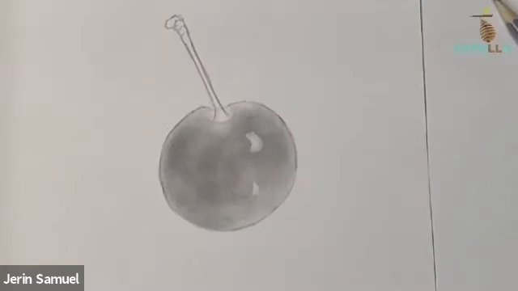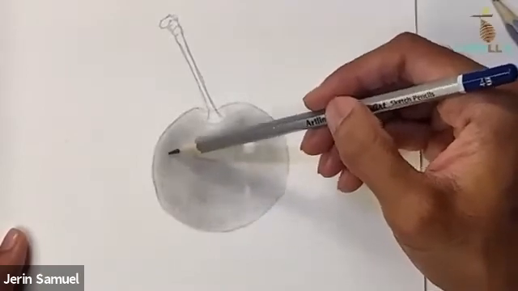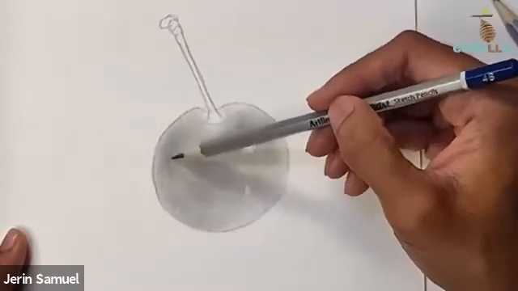Okay, now let's go with the second layer. For the second layer, you have to use a 4B grade pencil. Let's use a 4B grade pencil to make a little more darker tones here. So take the 4B pencil. I will tell you where all we're going to make the darker tone. So one dark tone, we're going to make it here.